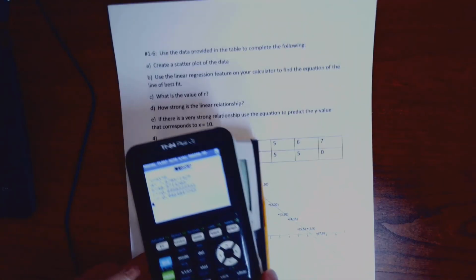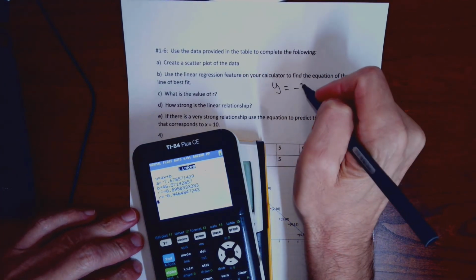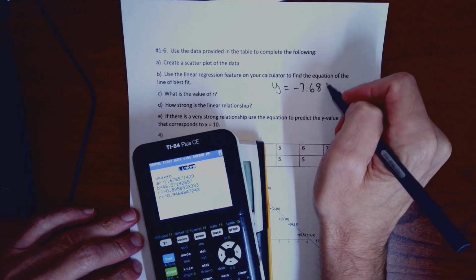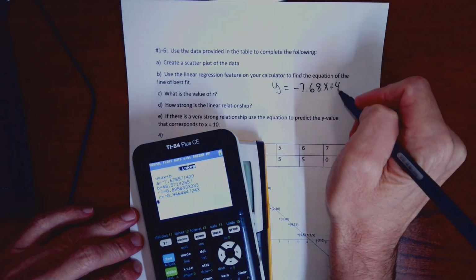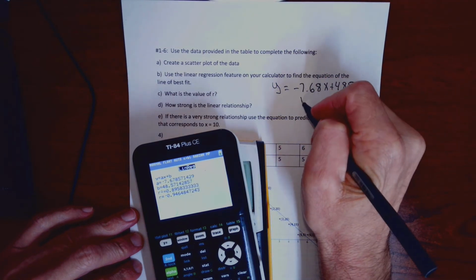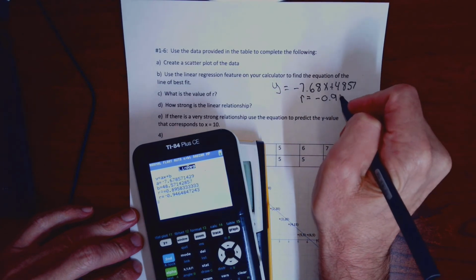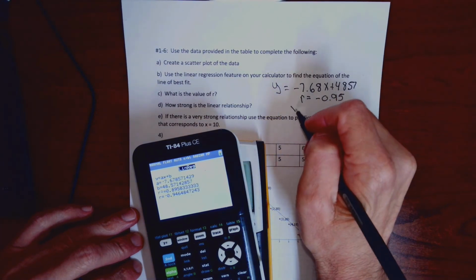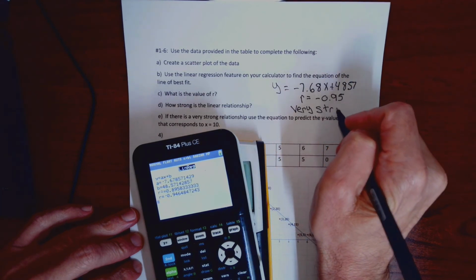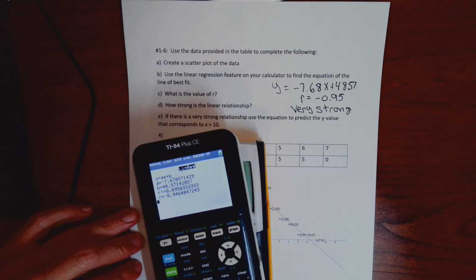So when I go to answer part B, I'm just going to say y equals negative 7.68x plus 48.57. For part C, R, rounded to 2 decimals, is negative 0.95. And since absolute value-wise, the absolute value of that is bigger than 0.8, it's a very strong relation.